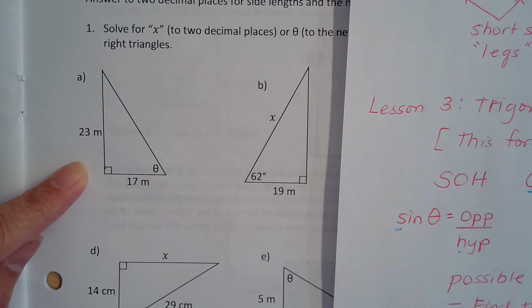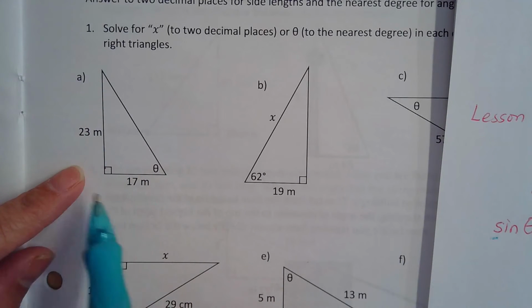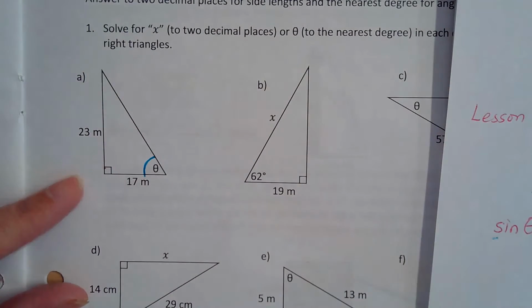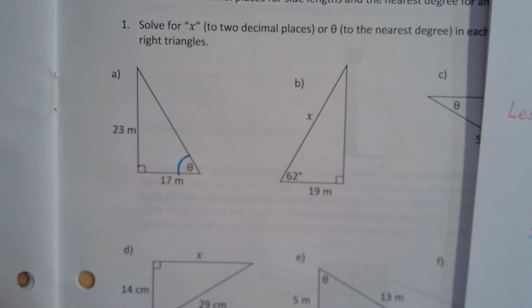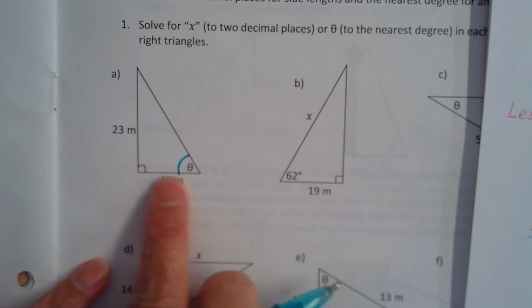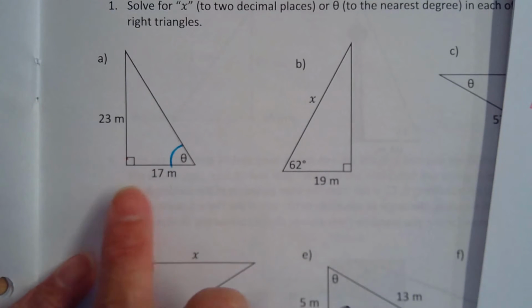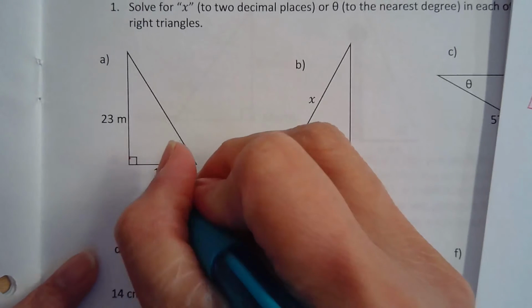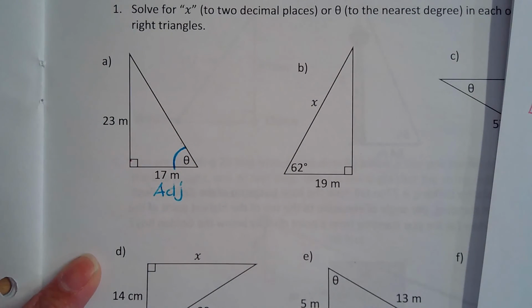But the question is, which trig ratio are we going to use? That depends on what we have in here. So this is your angle, okay? And then this is the 90 degrees right there. So what do we call this side? The side that has 17. Adjacent, A. Right?